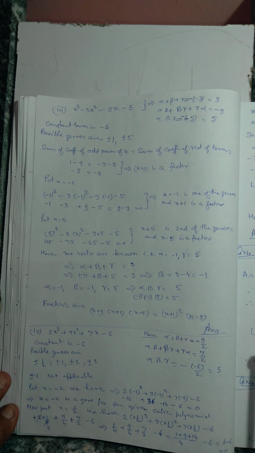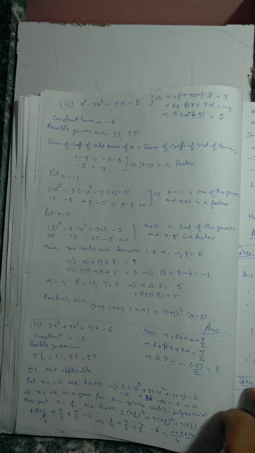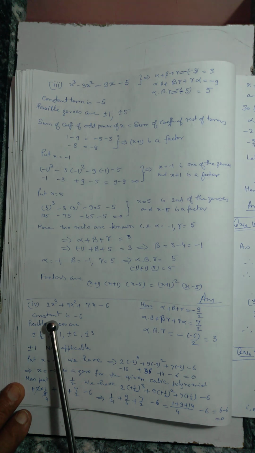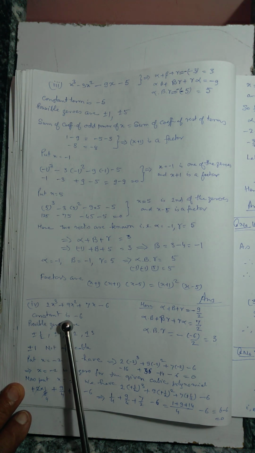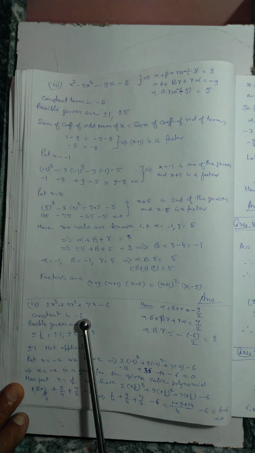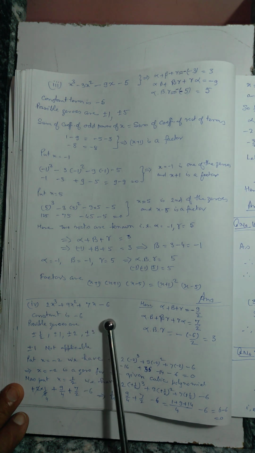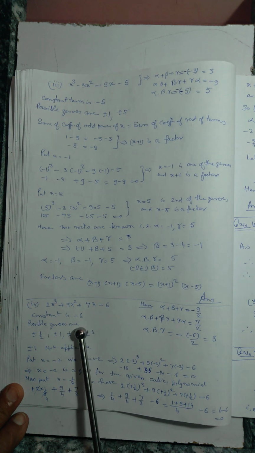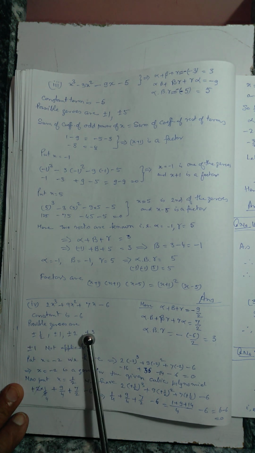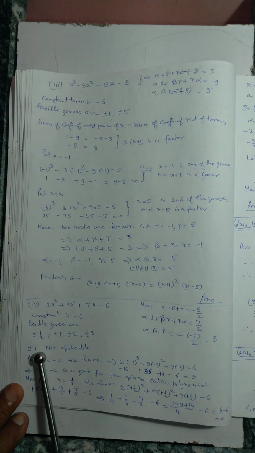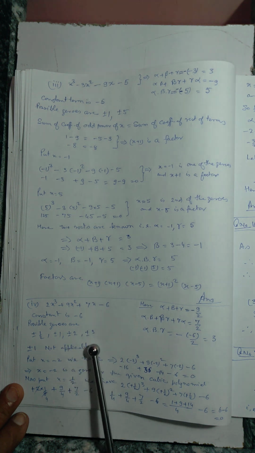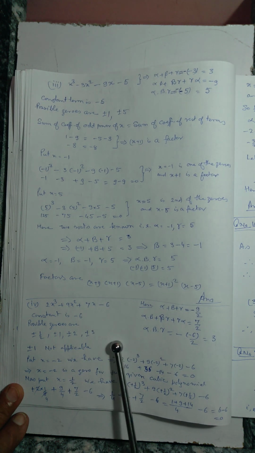Now proceed to the fourth part of question number 15, that is 2x cube plus 9x square plus 7x minus 6. Here the constant term is minus 6. So the possible zeros are plus minus 1 by 2, plus minus 1, plus minus 2, plus minus 3, plus minus 6.